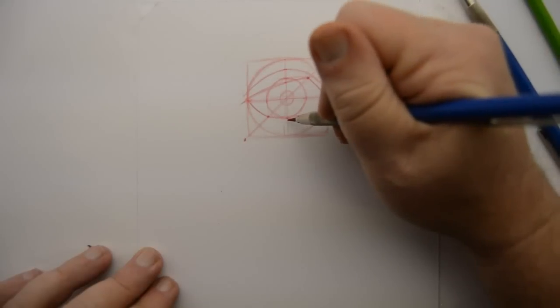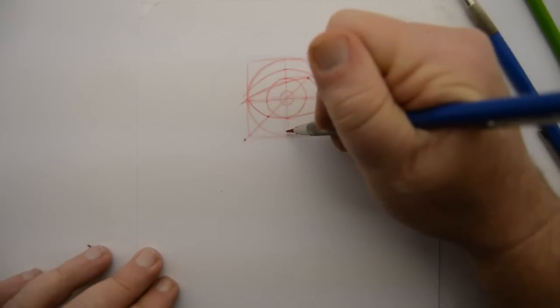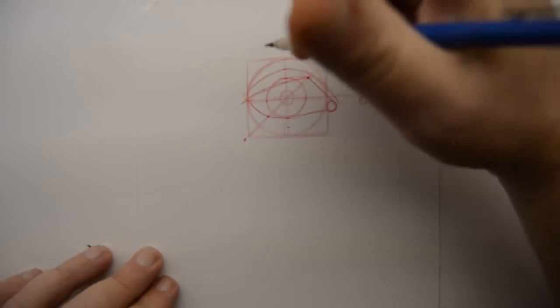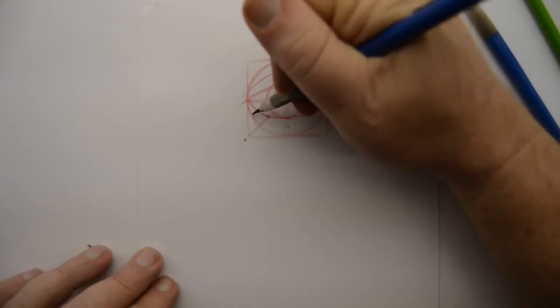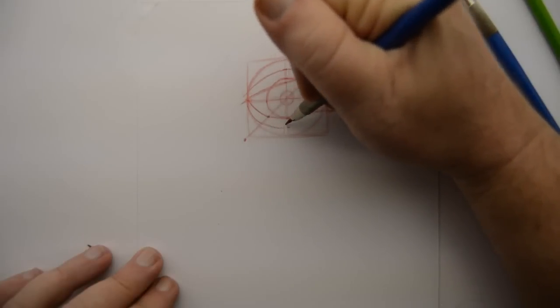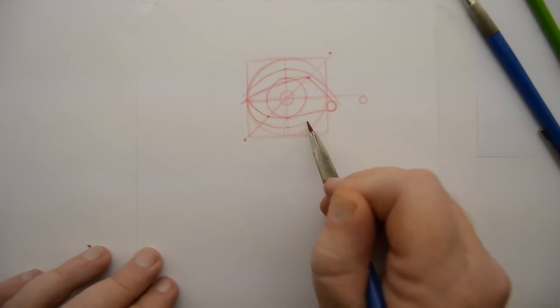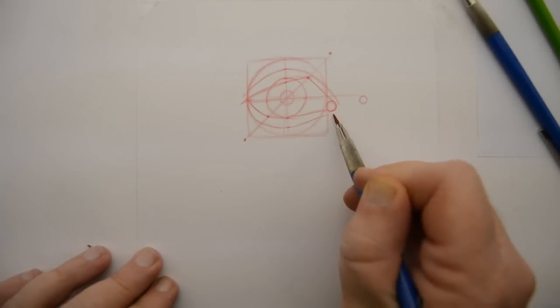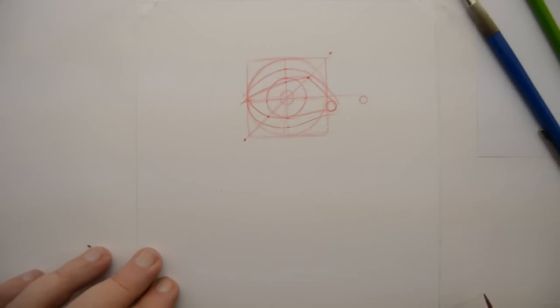So here again, from the bottom of the iris to the bottom of the eyeball, we're going to divide that space in half, and starting here at the bottom, we're going to connect up just like that.